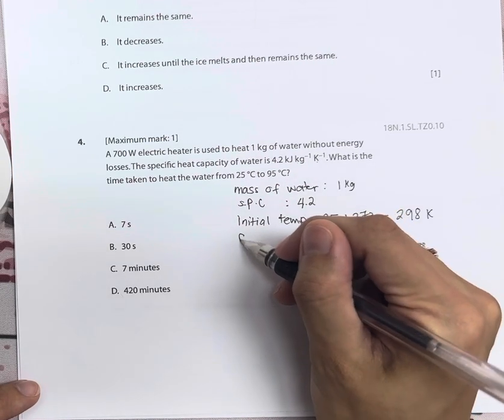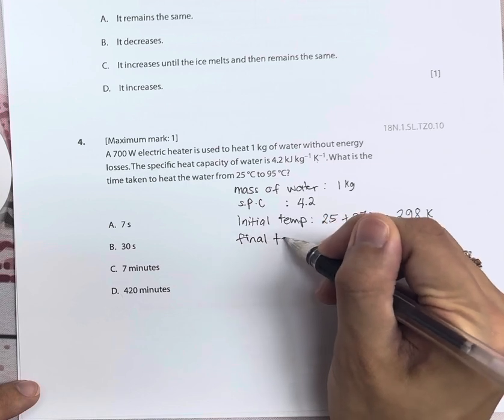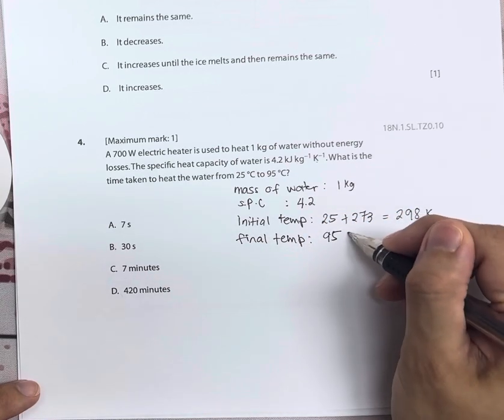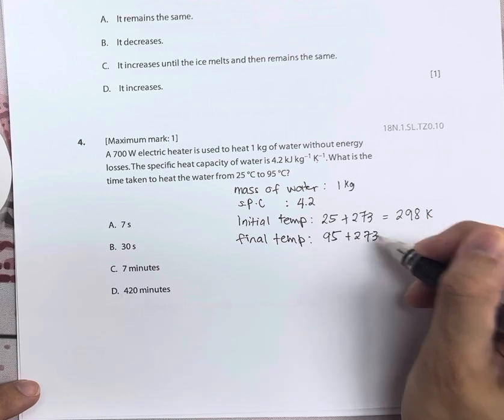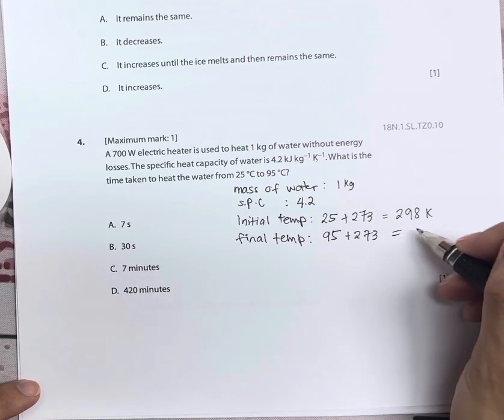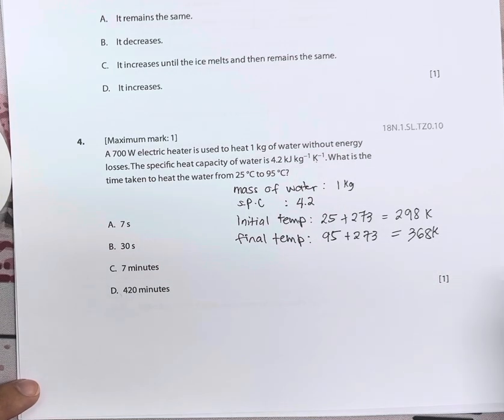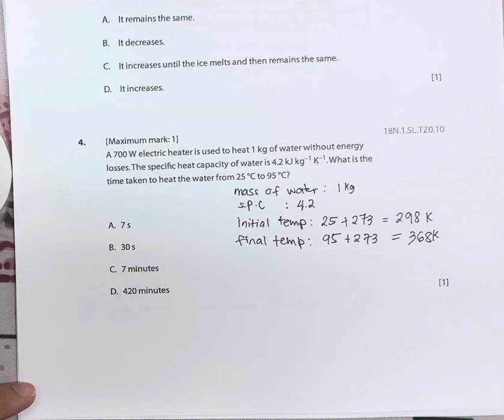Your final temperature is provided to be 95. Again, we change that to Kelvin. So we add 273. That should give me 368 Kelvin. So now that we've converted it to Kelvin, we can find the temperature difference.